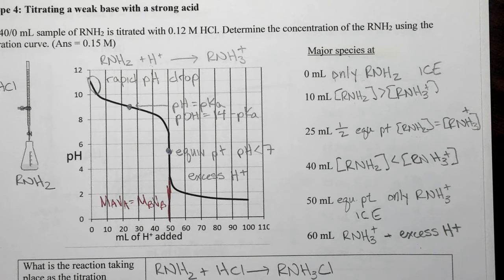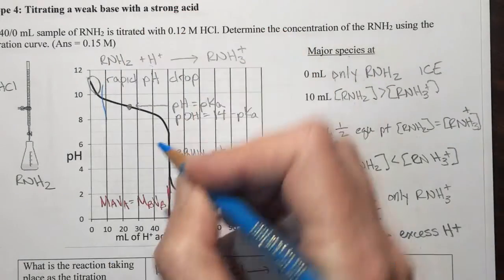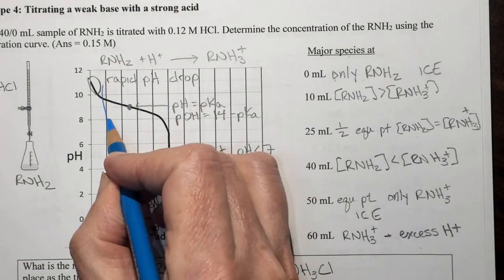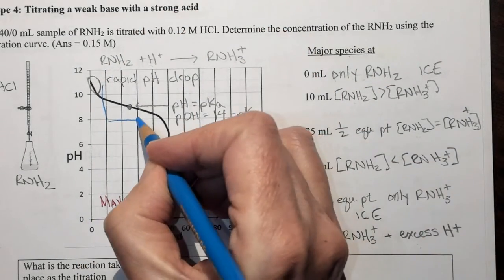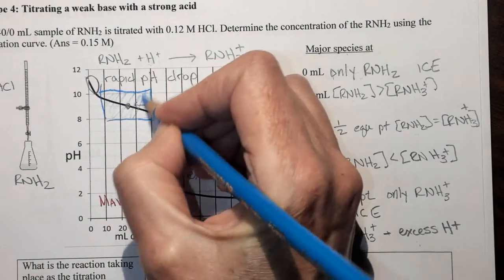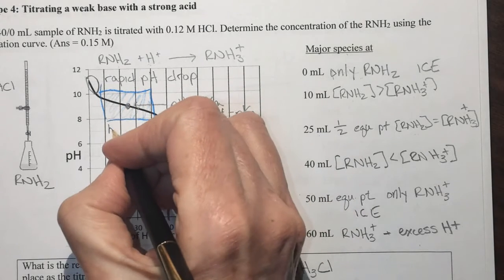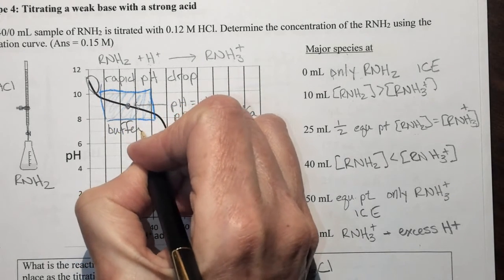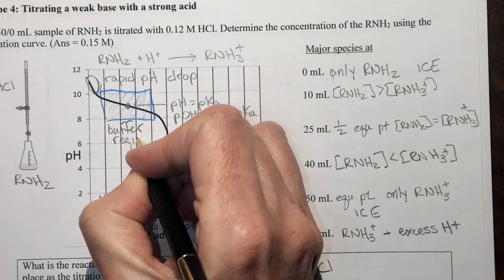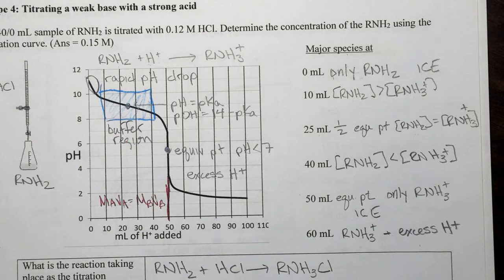So just like with the weak acid titration, we've got a buffer region where I'm drawing it in with the blue, where the pH does not change very much. I'll get fancy here and color it in. So this is our buffer region. And when we go to do our calculations, we're going to be able to use that equation pH equals pKa plus log A minus over HA.